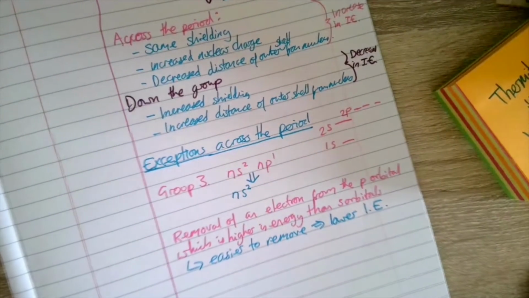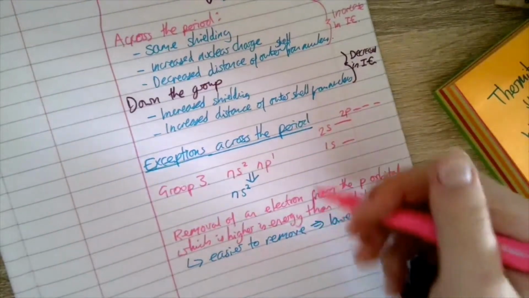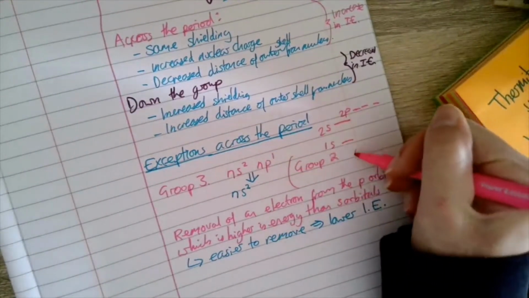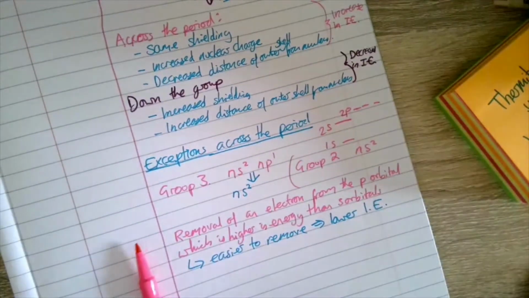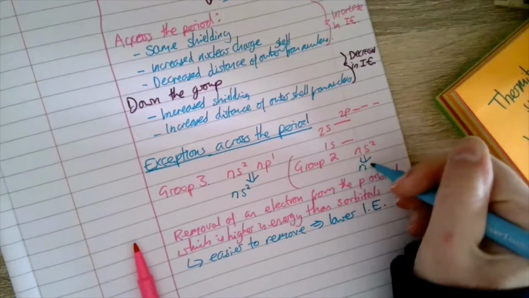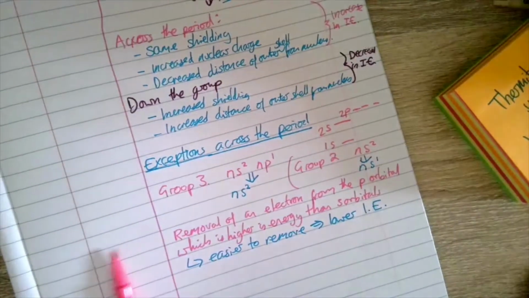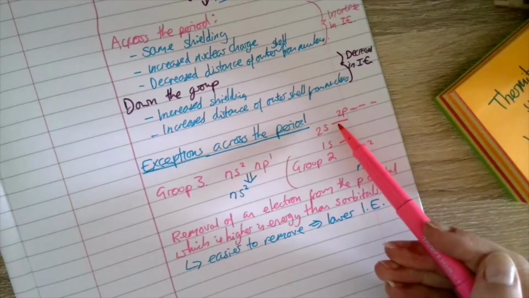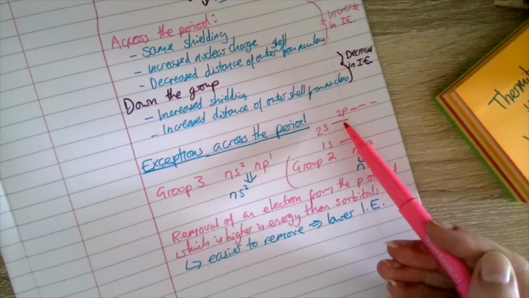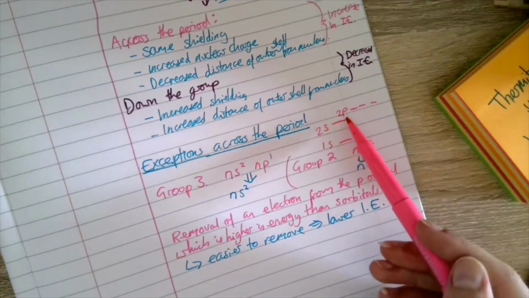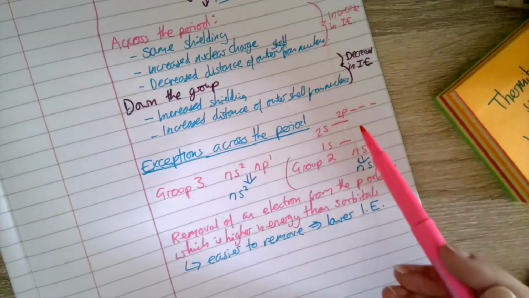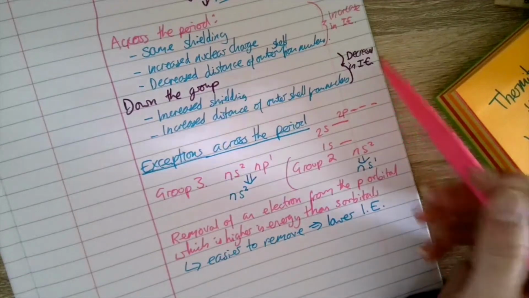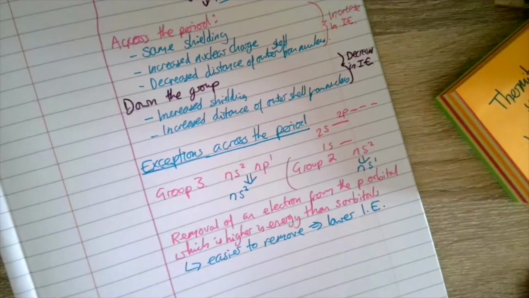So we're comparing this to our group 2, where we're going from ns2 to ns1. So it's a lot easier to remove from the p orbital, which is higher in energy, than from the s orbital, which is lower in energy, and therefore we have to put in more energy to remove it. Our p orbital is slightly higher in energy, and so requires less energy in order to remove.